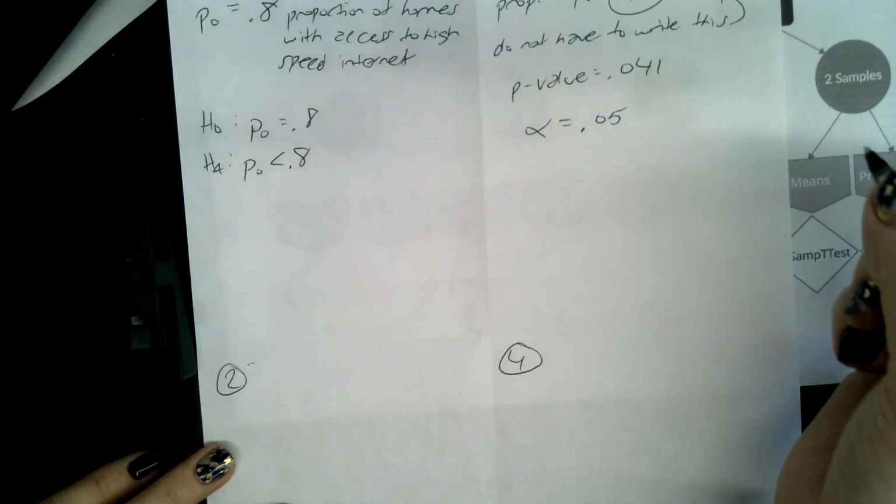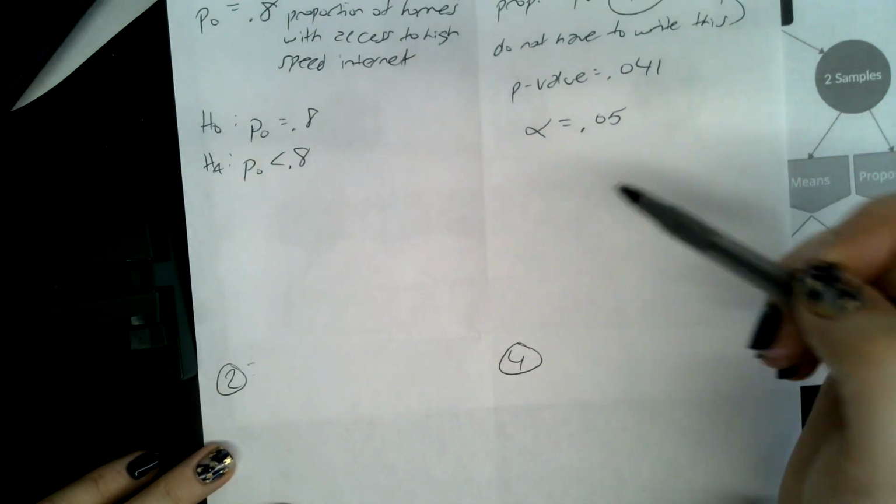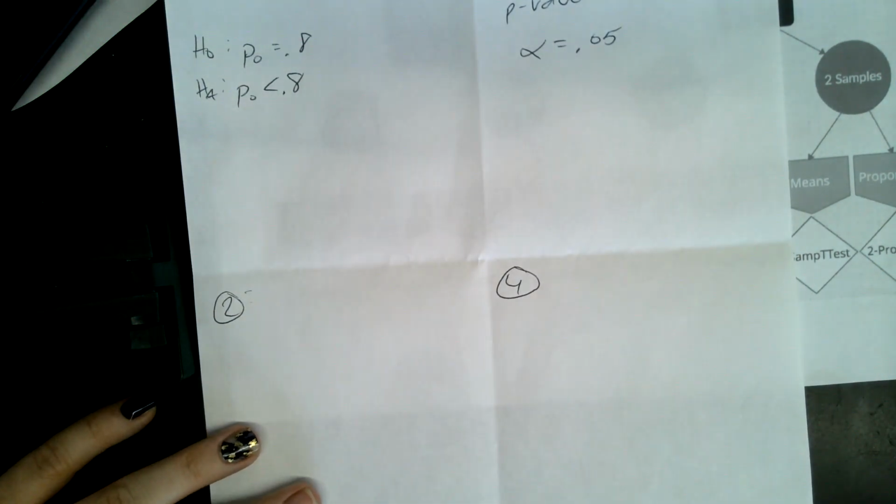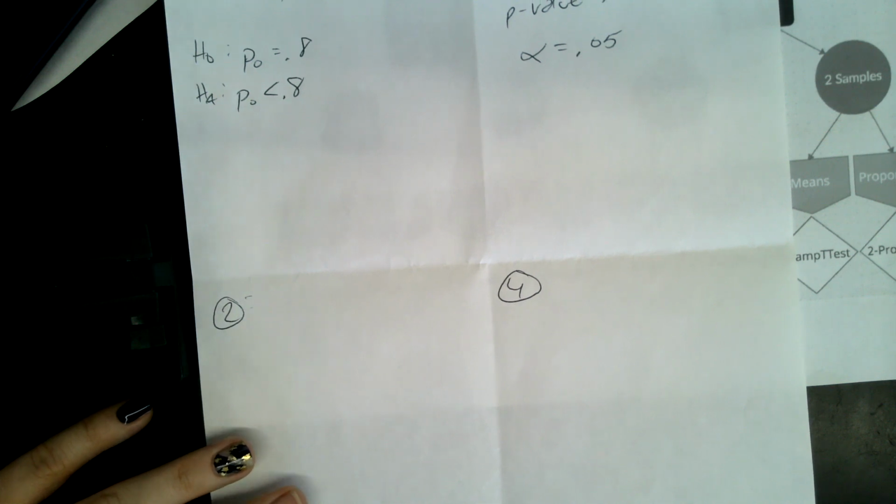Box 4, we have to decide, is our p-value less than alpha or greater than alpha? 0.041 is less than alpha. So we are going to use that first template in the box 4. Let me pull that up here. Okay.